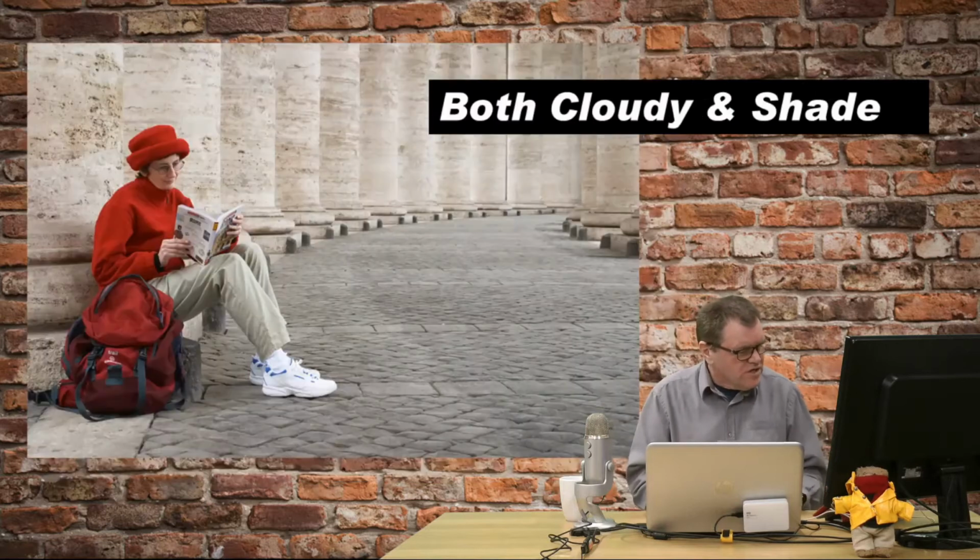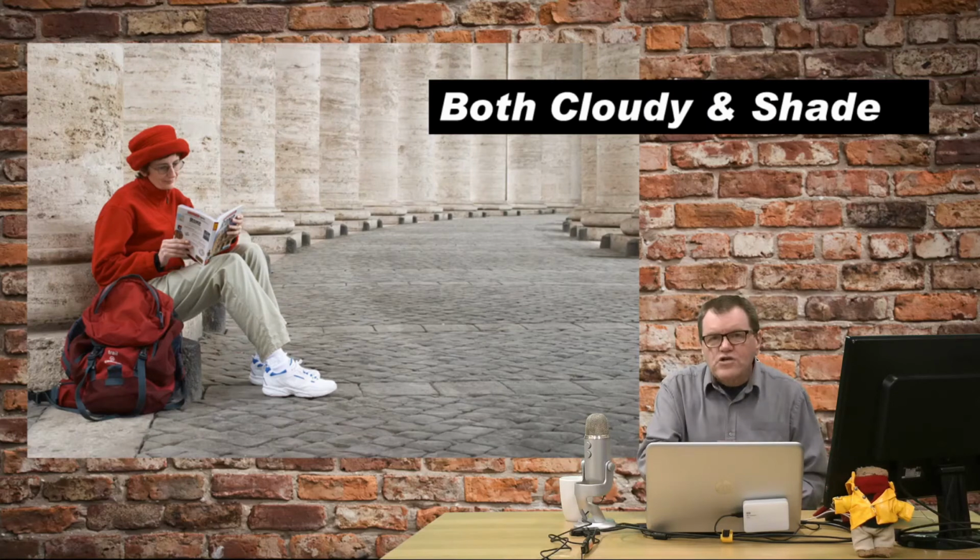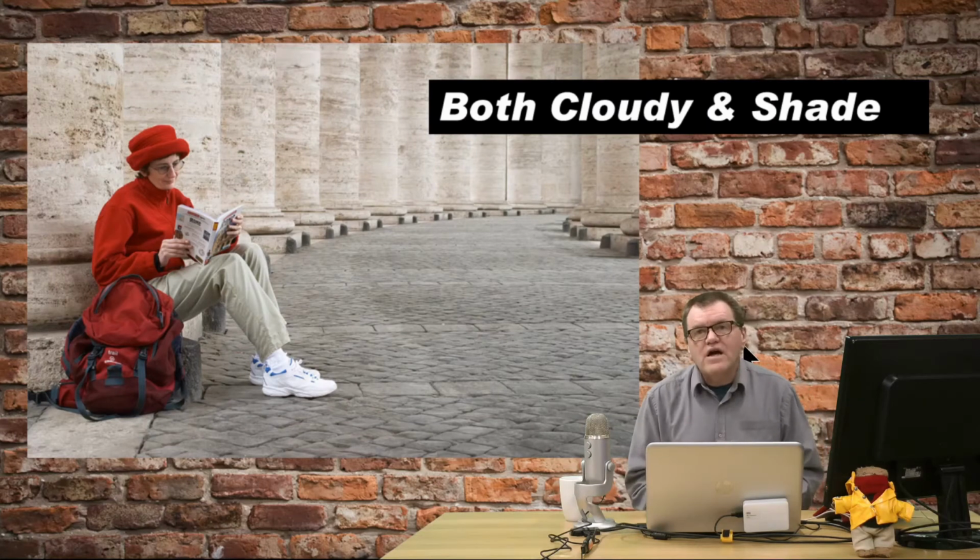It was just plain white clouds, and it's quite flattering to people when you're shooting in those sort of conditions. And again, bringing the two together, this was a cloudy day and it was shady, again in Rome here. So those are locations to look for when you're out just using available light.